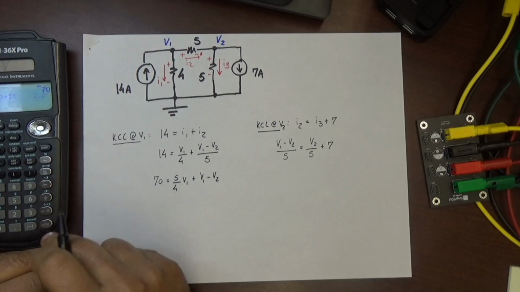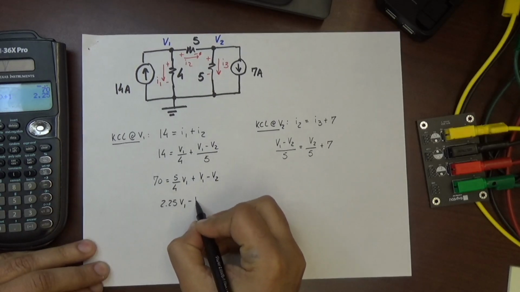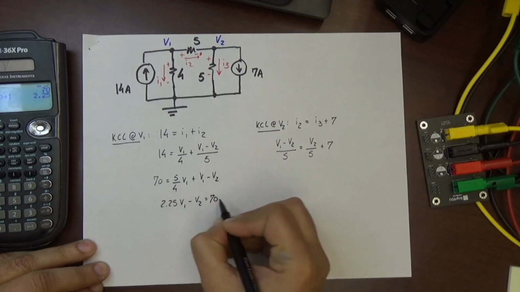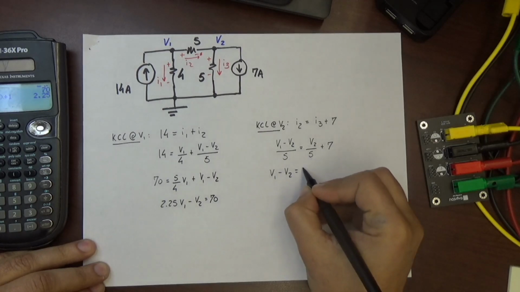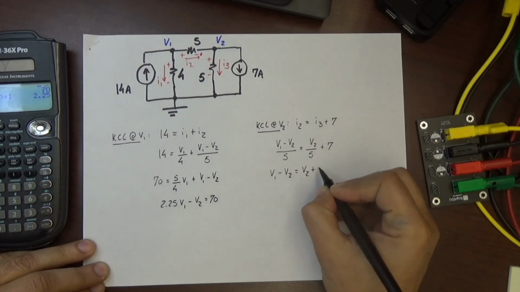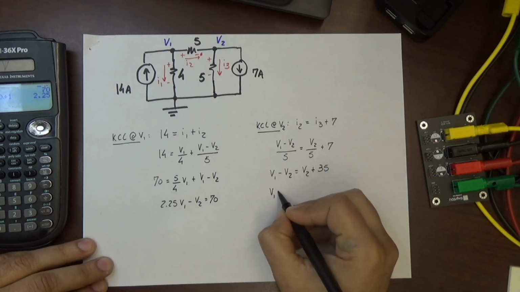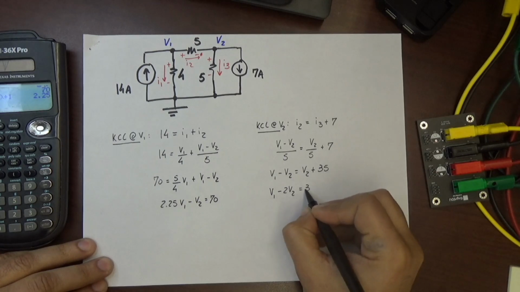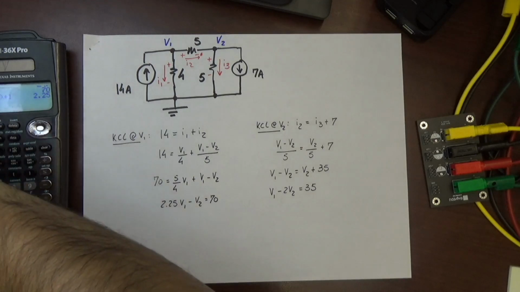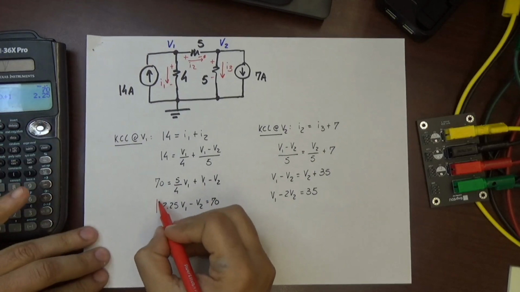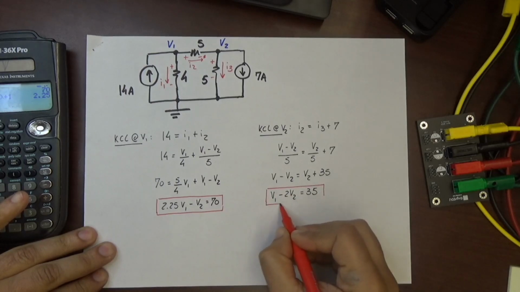Just do a couple of math steps here so we can add things together. So you get 2.25 V1 minus V2 equals 70. And I'm going to do the same thing on this other branch, so multiply everything by 5. Notice that our equations become super easy to manipulate. And pass the V2 to the other side of the equation. Now I have two equations with two unknowns, and I'm highlighting them here so we know which equations we are talking about.